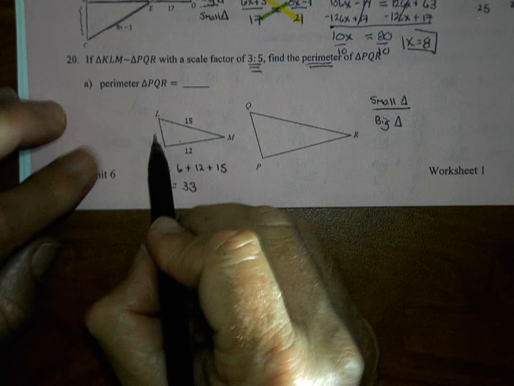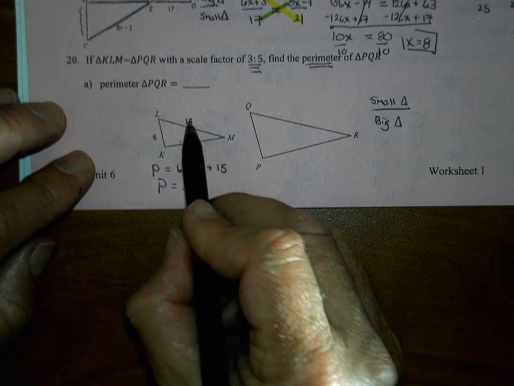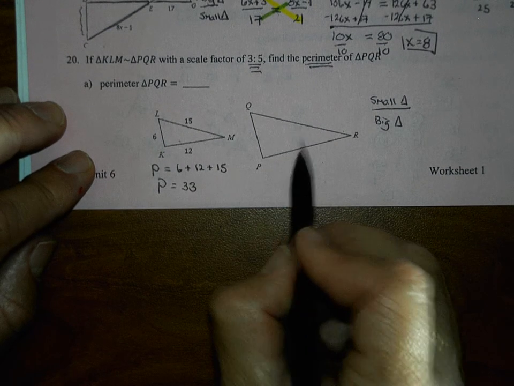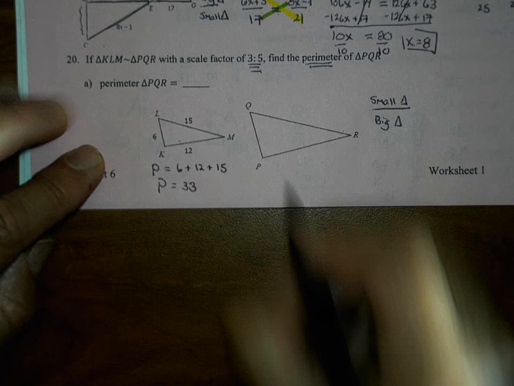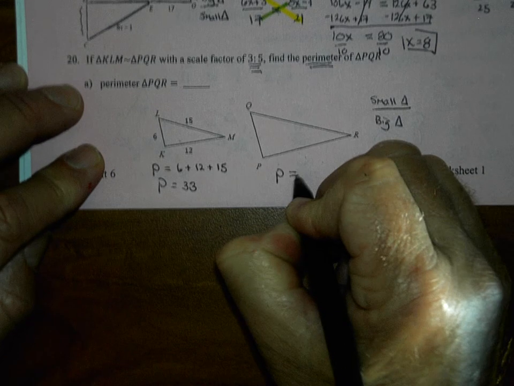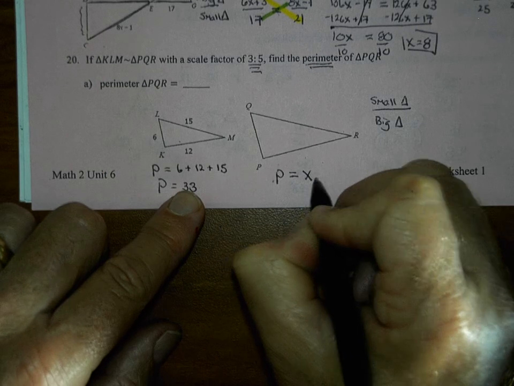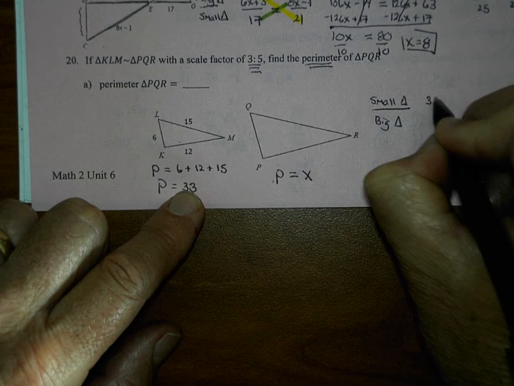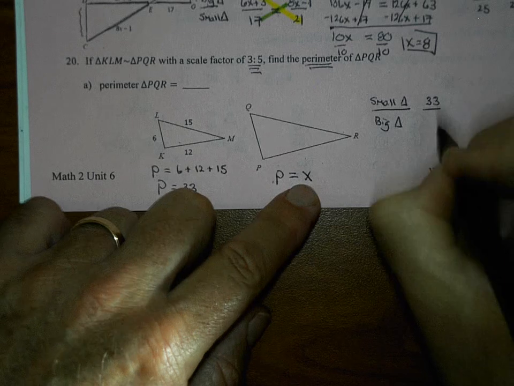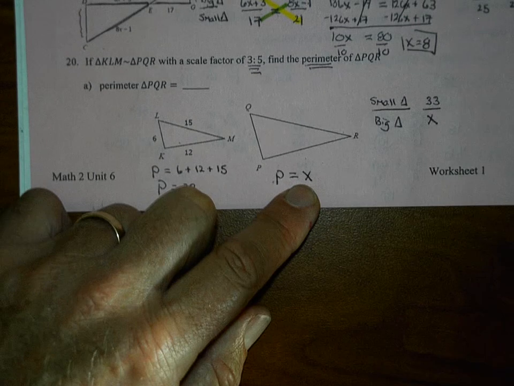But here's the problem. 6, I got nothing to compare to. I don't have anything about these sides. So what's the only thing that I have to compare? Remember, I'm trying to find the perimeter. So I'm going to call the perimeter x. I'm going to compare 33, which is the perimeter of the small triangle, to x, which is the perimeter of the big triangle. So that's one ratio.